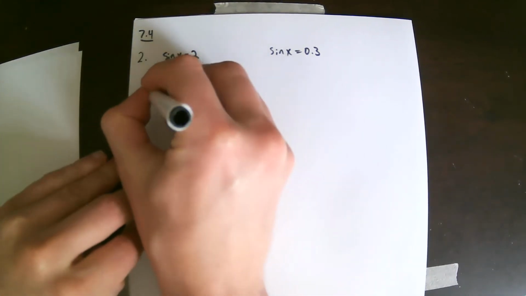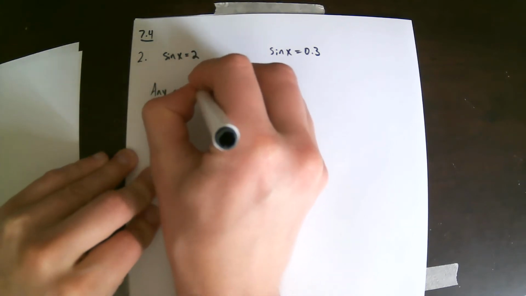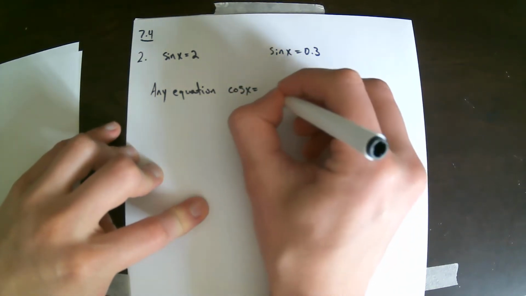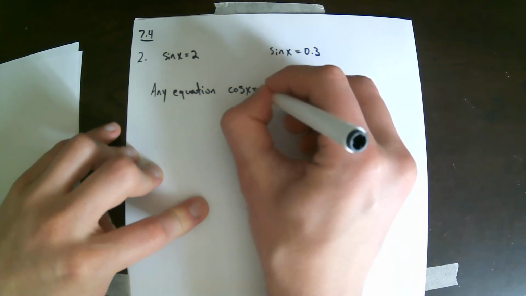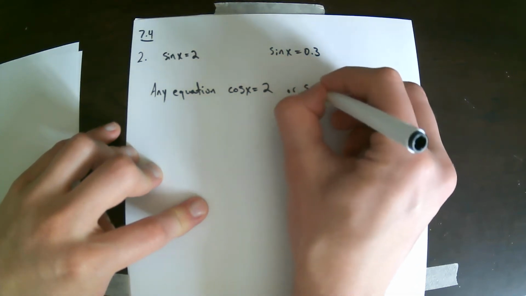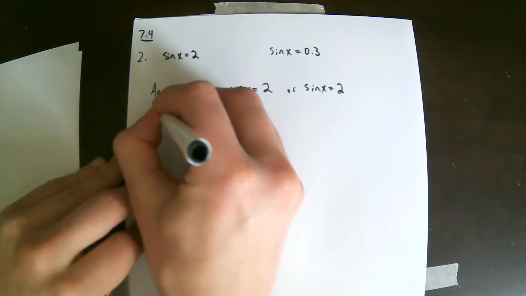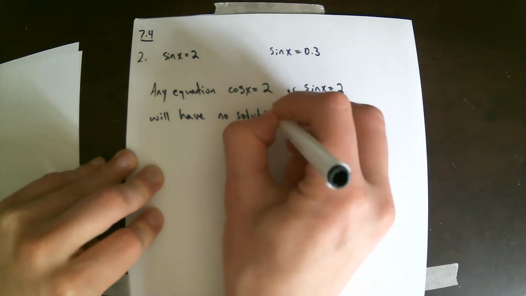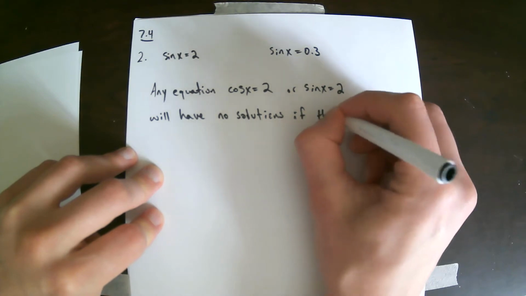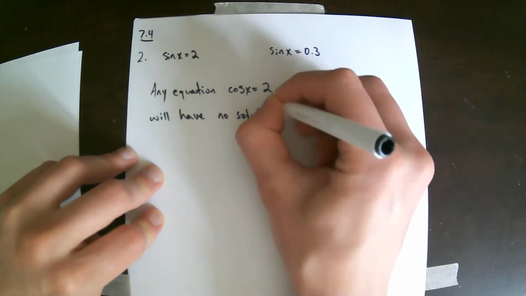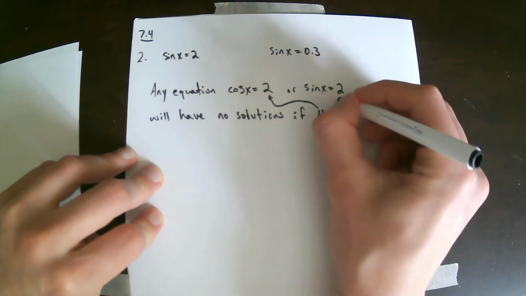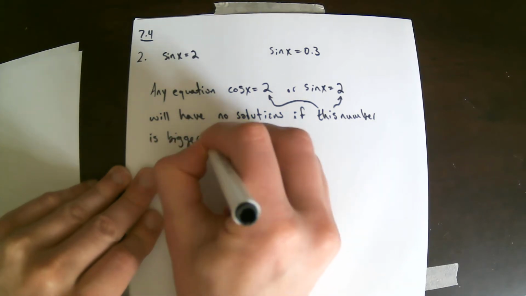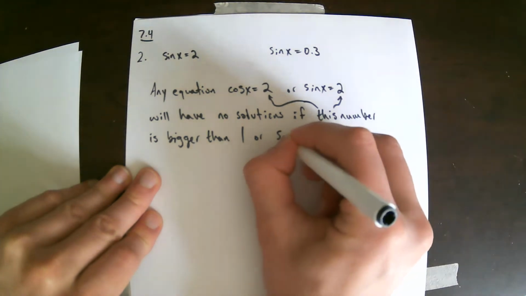Well, any trig equation in the form of cosine x equals something, or sine x equals 2, will have no solutions if this number is bigger than 1 or smaller than -1.